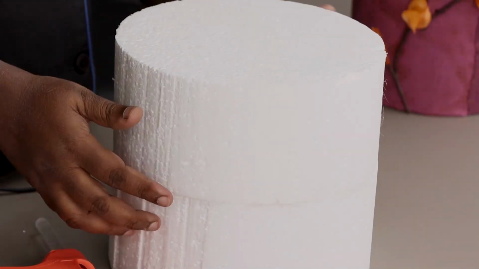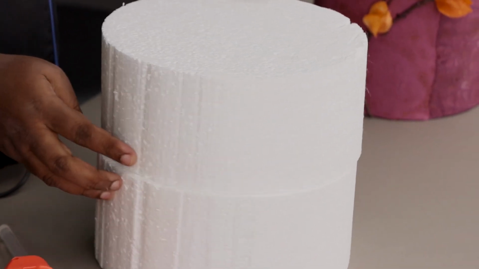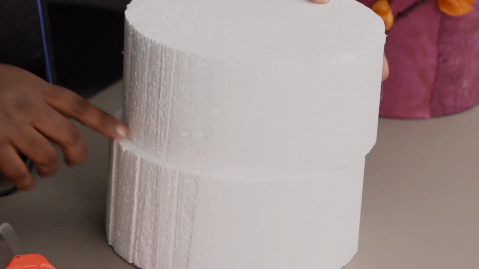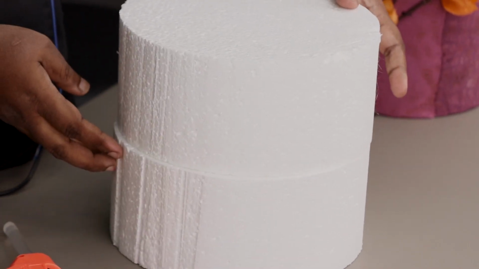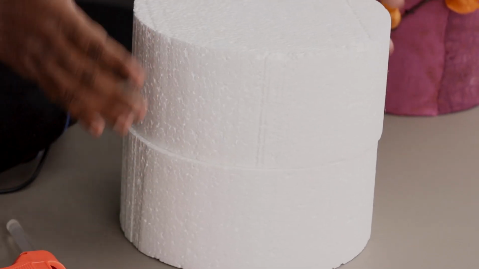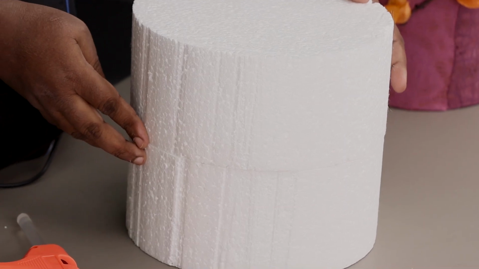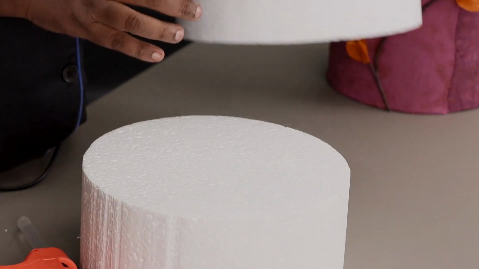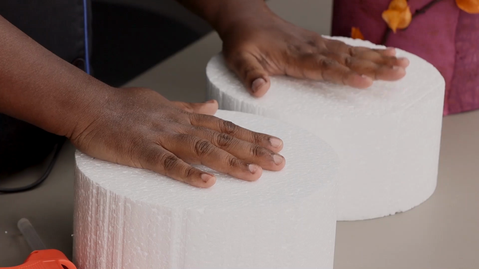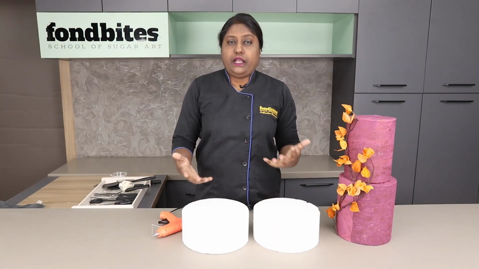to align the sides, because hot glue will just stick right away, and you don't want to give a gap. This is an exaggerated gap, but even this kind of gap, if you're going to drape fondant all around, then you're just not going to have even sides. So you need to be sure of how you're going to position them so the gap is not seen at all. Once that is done, I will be able to just cover the entire dummy.